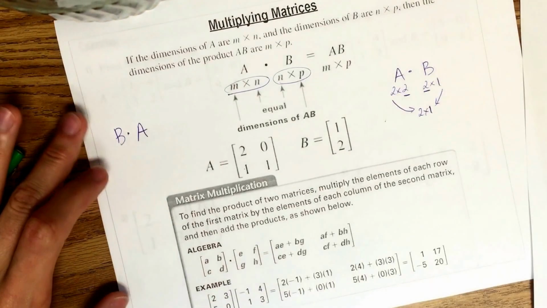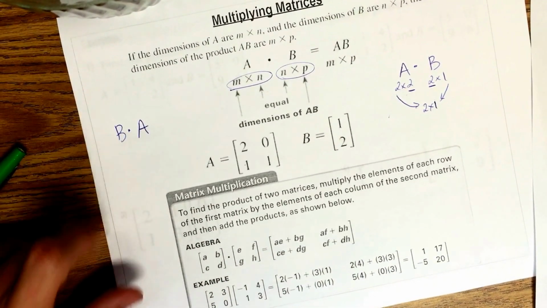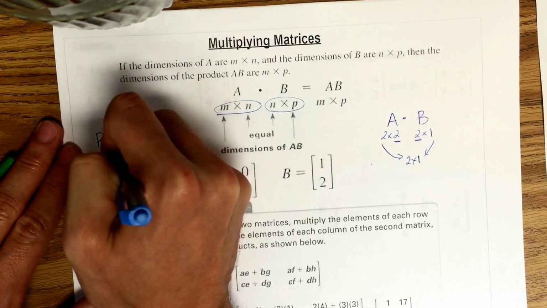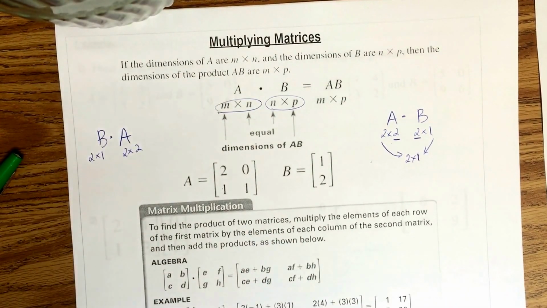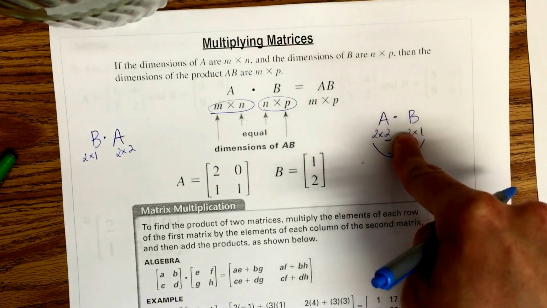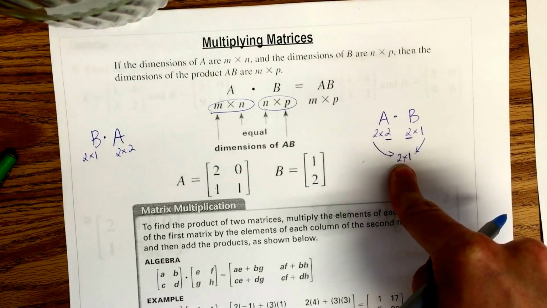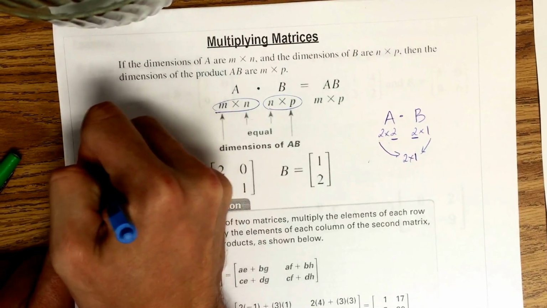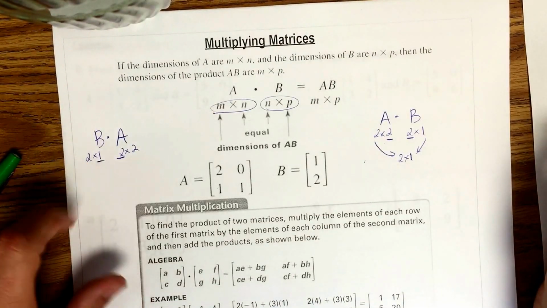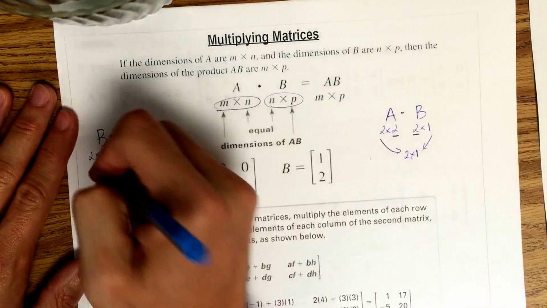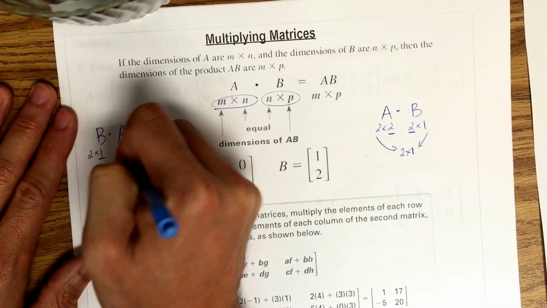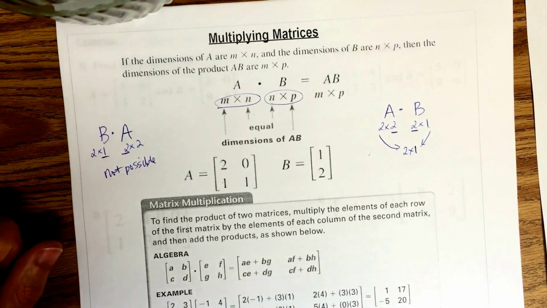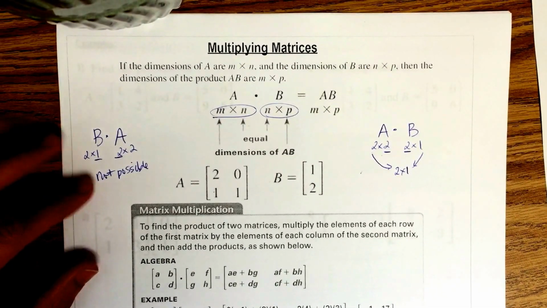If I take matrix A and matrix B and switch the order that I'm going to multiply them in, matrix B is a 2 by 1 and matrix A is a 2 by 2. When I multiplied A times B, I got an answer that was a 2 by 1 matrix. When I multiply B times A, I can't even multiply them together because the inside numbers don't match. This multiplication is not even possible. So the order in which you multiply matrices is very, very important.